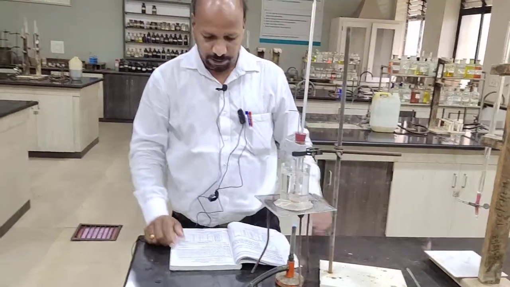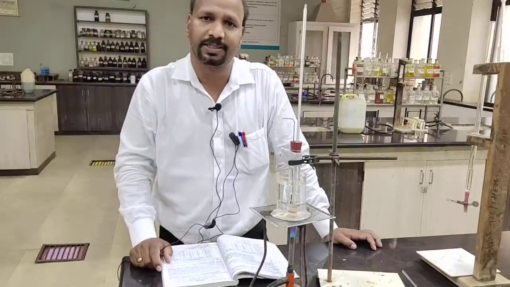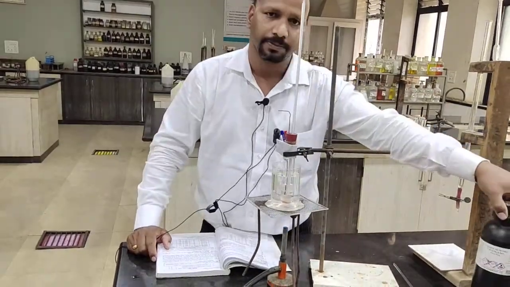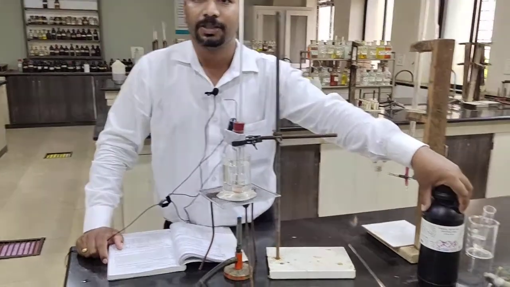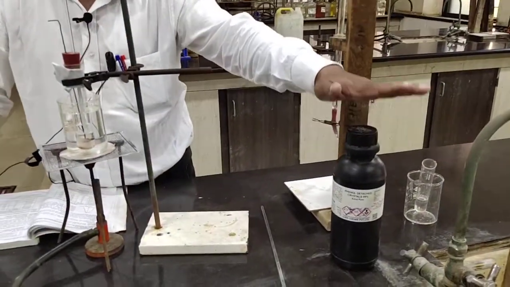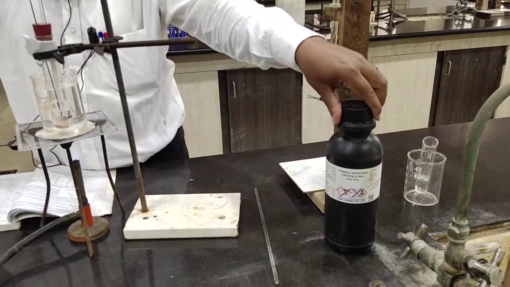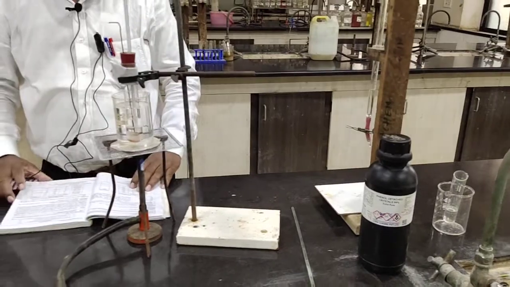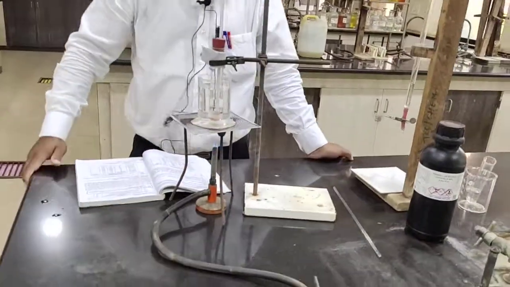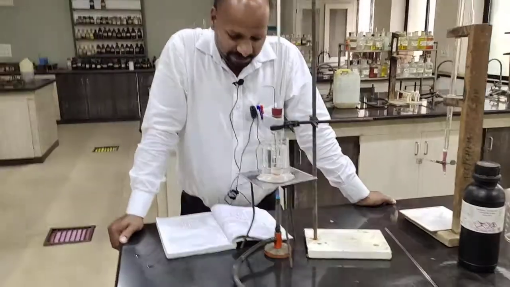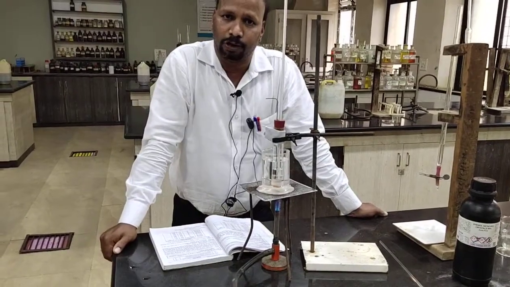First of all we have to see what chemicals are required. Since this is the phenol water system, it requires phenol, which mostly occurs in the solid state at room temperature, and then water. While using phenol we have to take care, because phenol is highly corrosive to skin.